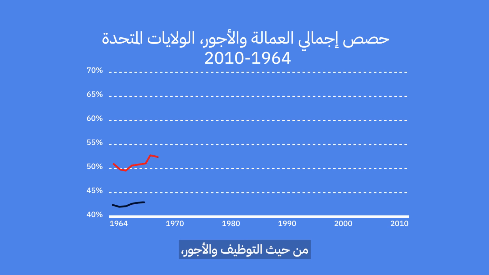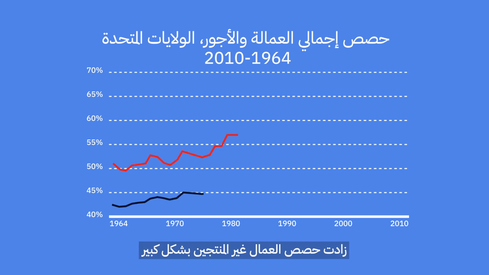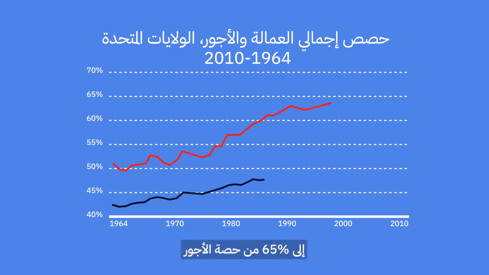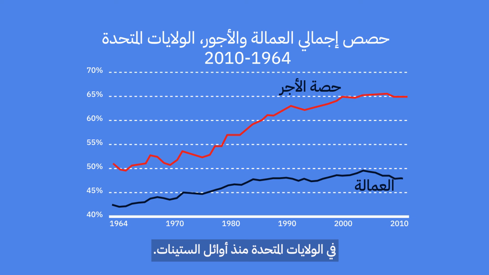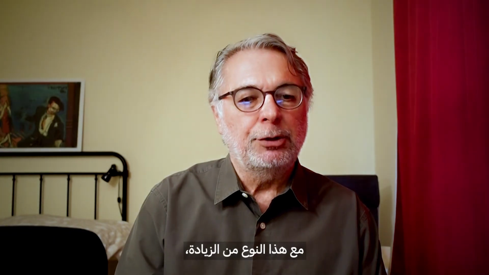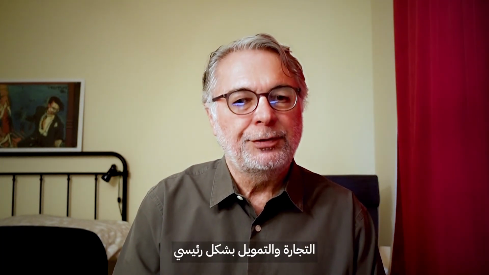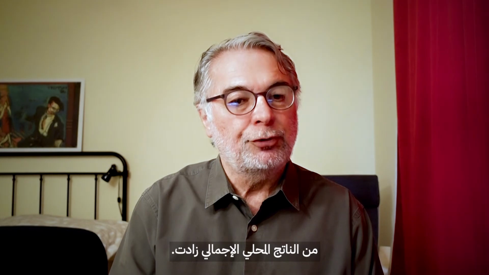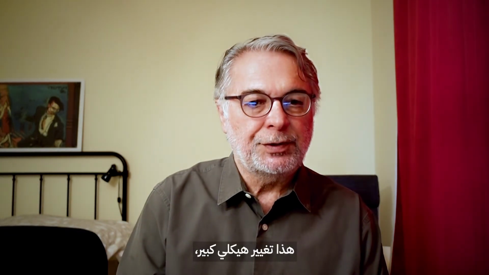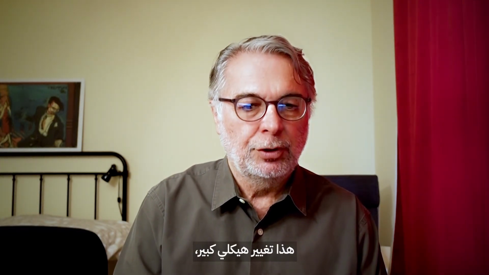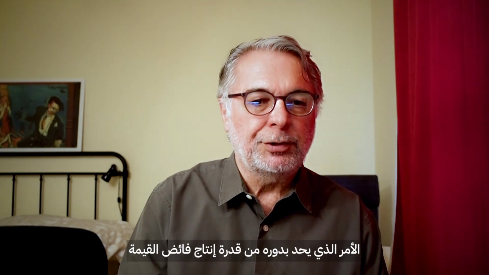In terms of employment and wages, the unproductive worker shares substantially increased to 65% in wage share and to almost 50% in employment in the United States since the early 1960s. With this kind of increase, those unproductive sectors, chiefly trade and finance, share in GDP also increased. This is a significant structural change, which in turn limits the surplus value production capacity of US capitalism.